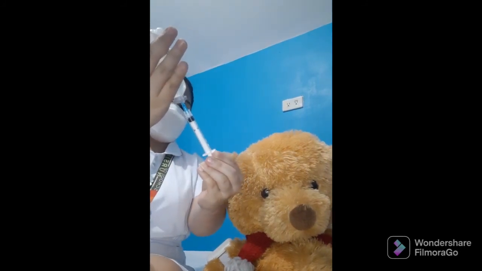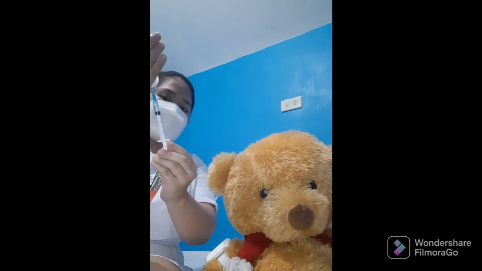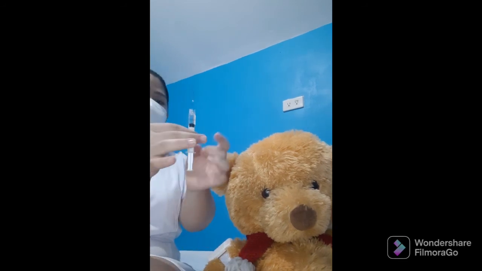1 ml. So, check po natin kung nagana po yung ating syringe. And then, 1 ml. So, pag may bubbles po, pwede naman po natin ibalik. And then, mag-withdraw lang po tayo ng 1 ml. And we need to tap para mawala po yung mga bubbles. Okay. So, 1 ml na po.